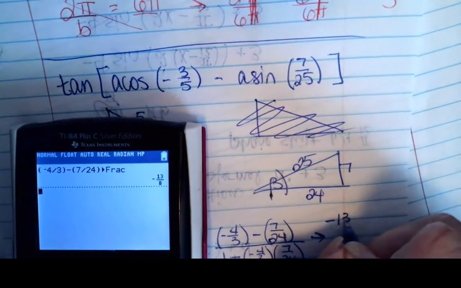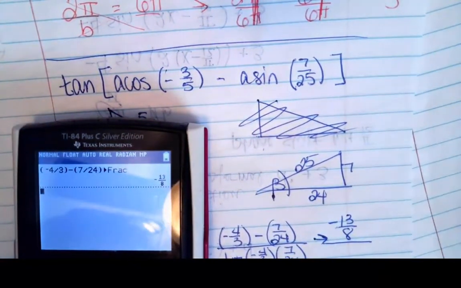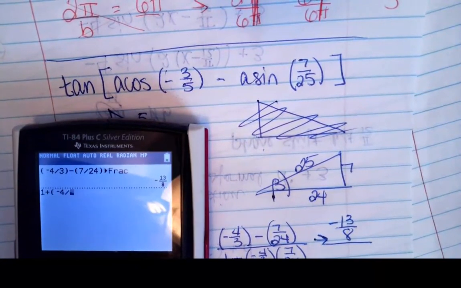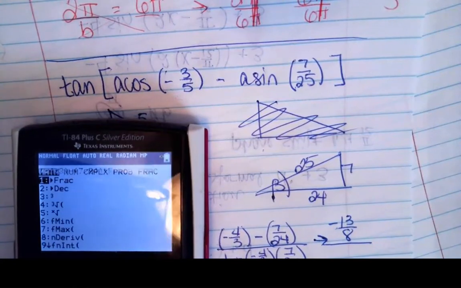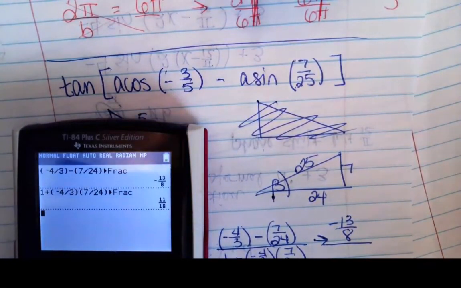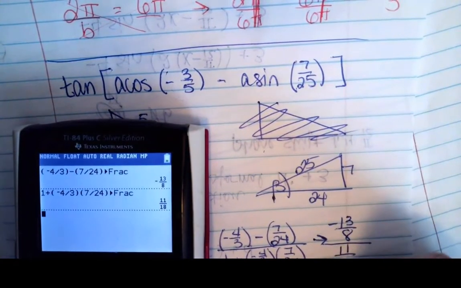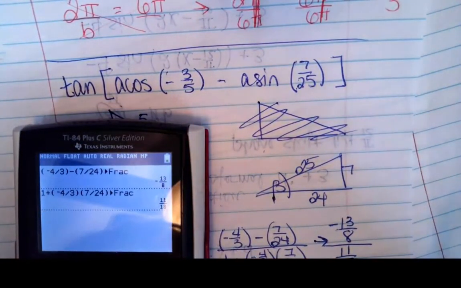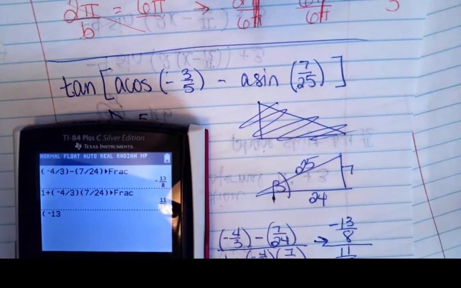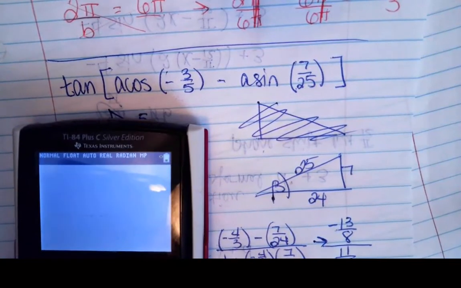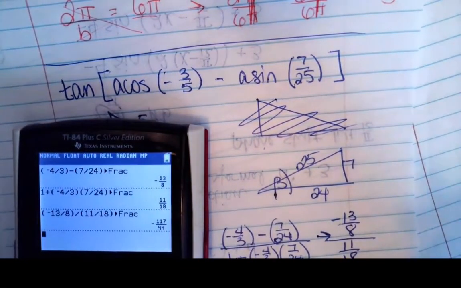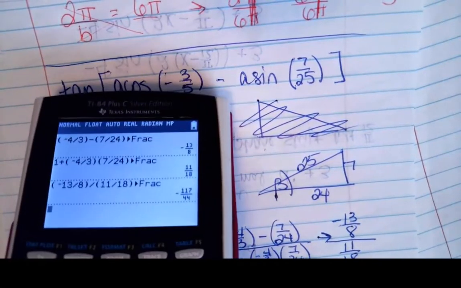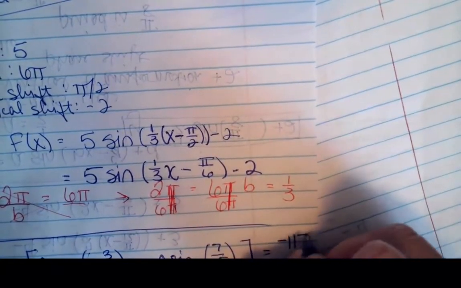So my numerator is negative 13/8 over 1 plus negative 4/3 times 7/24. And I want that in fraction form. So I get 11/18. Then I can flip and multiply, or I can just leave it like this. Negative 13/8 divided by 11/18 is going to give me negative 117/44.